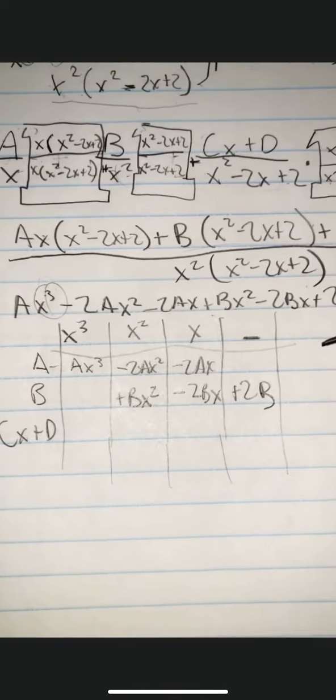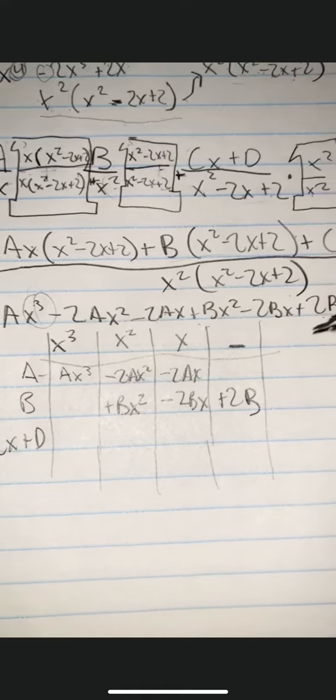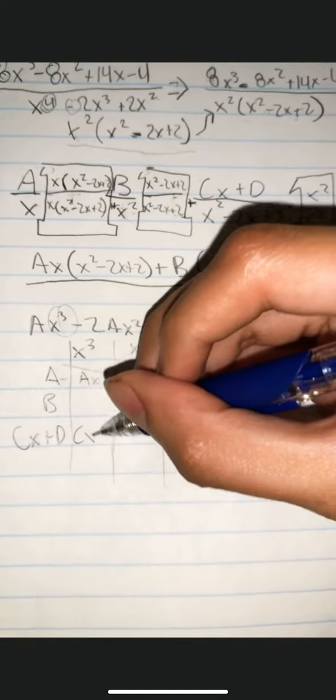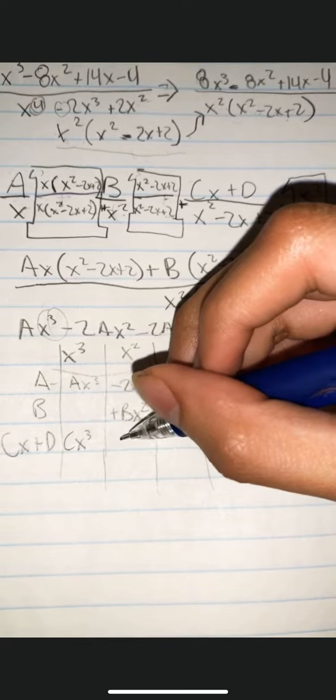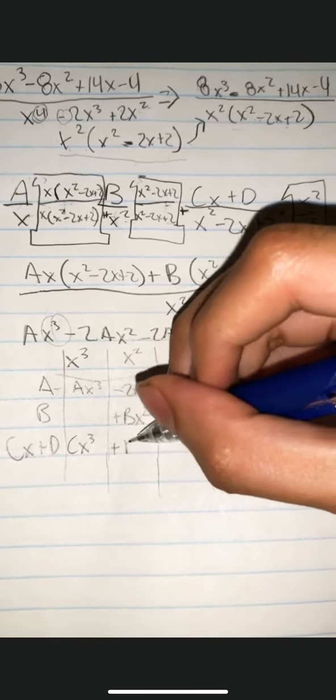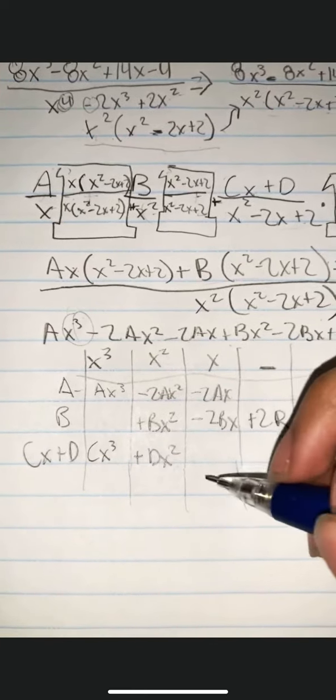So now for cx plus d, we have cx cubed and dx squared. So we will write cx cubed and plus dx squared, and there are no other x's for cx plus d.